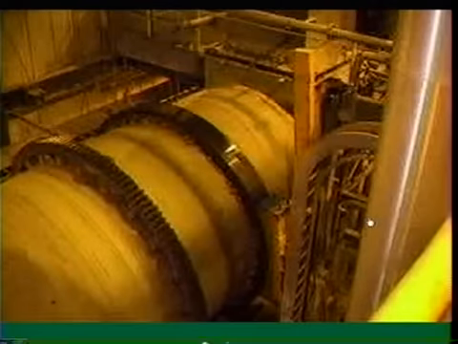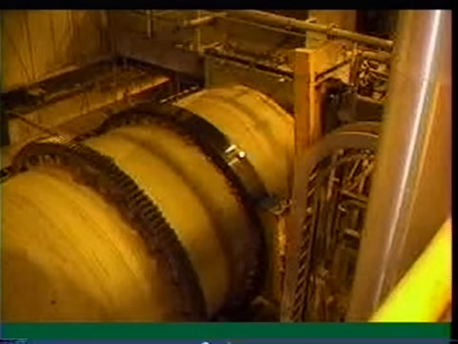Okay, I've got some video to show you on this. This is the beginning of the drum pulper, and here are the teeth, the gears, and there'll be a motor that will move the drum pulper with these gears, and you'll see this drum rotate. So let me start that up.